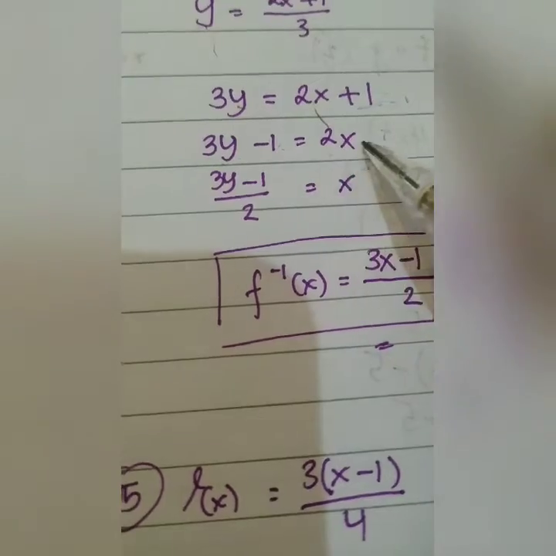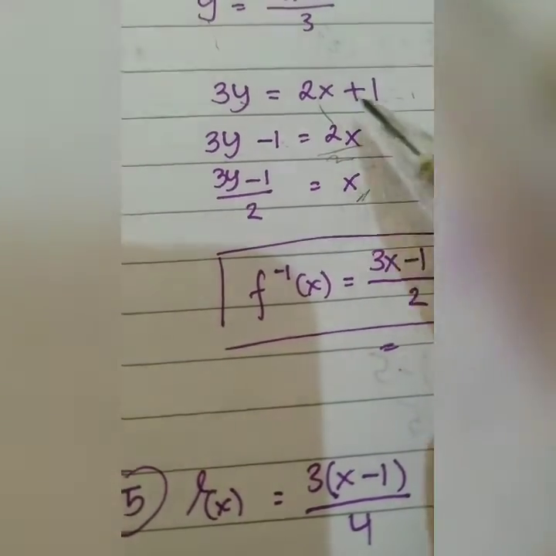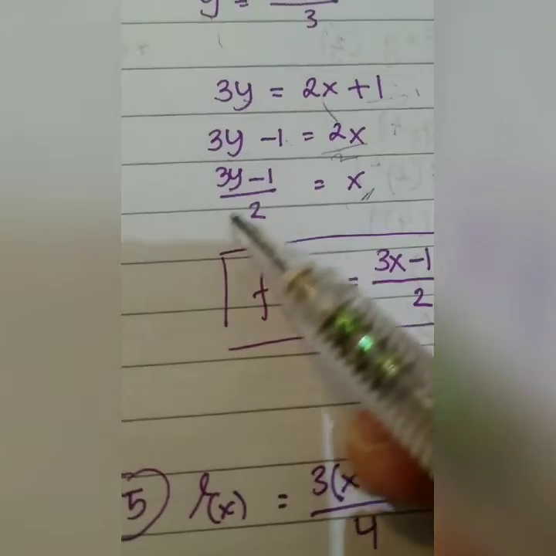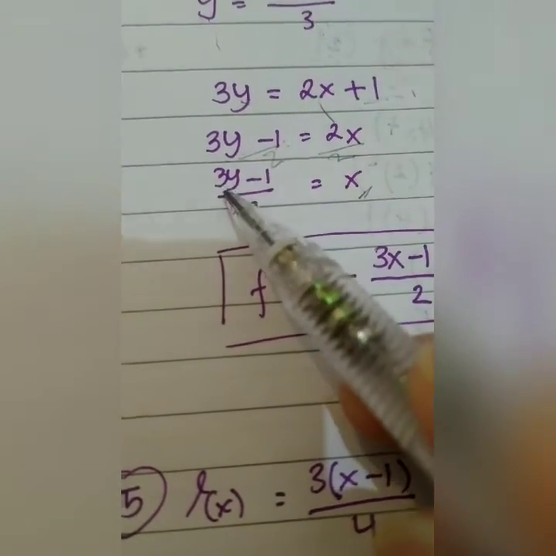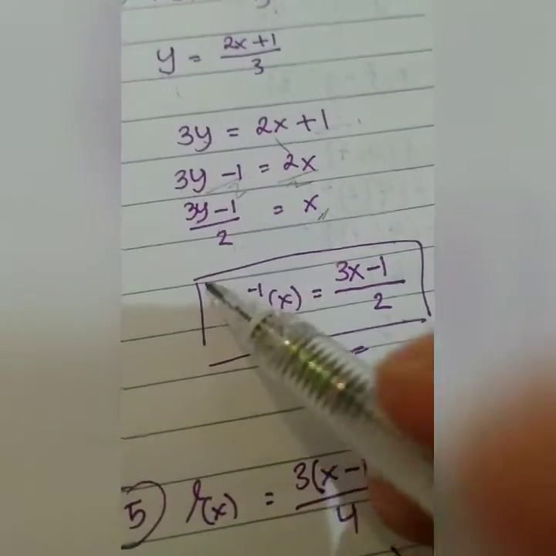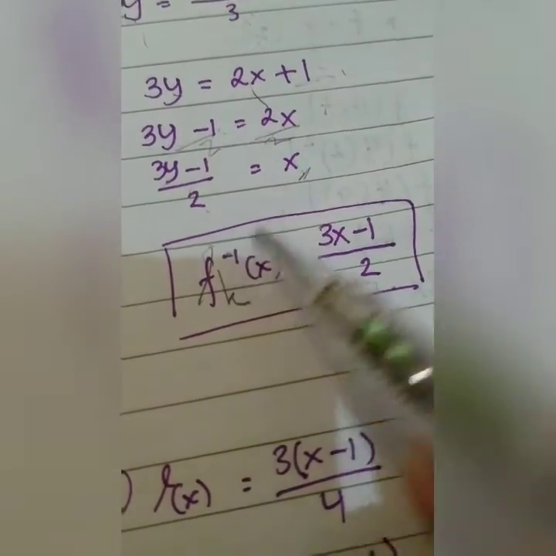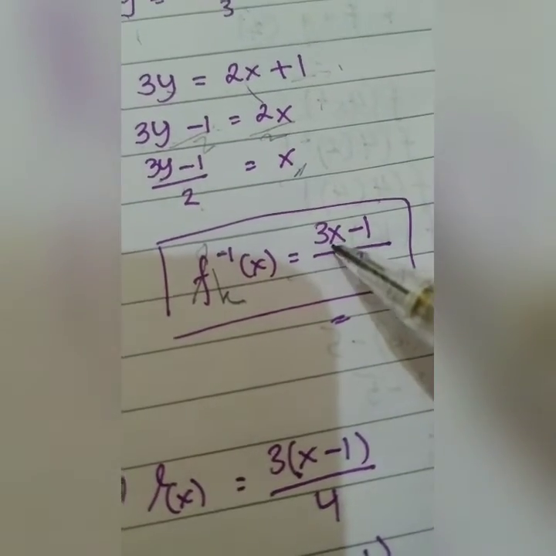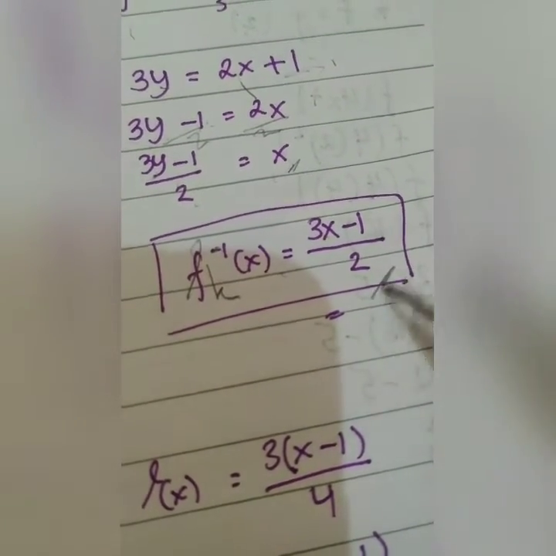Then it should be over 2, so we get x alone. Now 2 here also divided by 2, yeah. So it becomes 3y minus 1 over 2. Now we have, this is k(x) should be. K inverse x equals 3x minus 1 over 2.